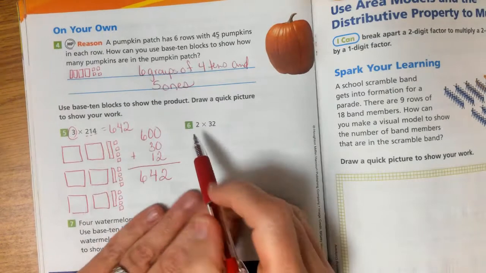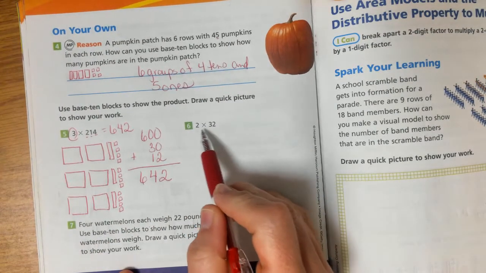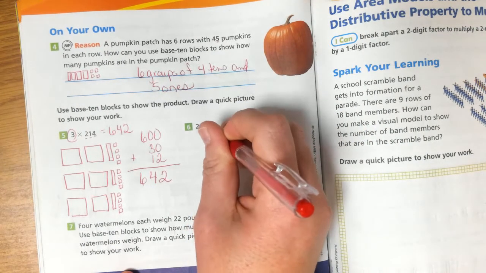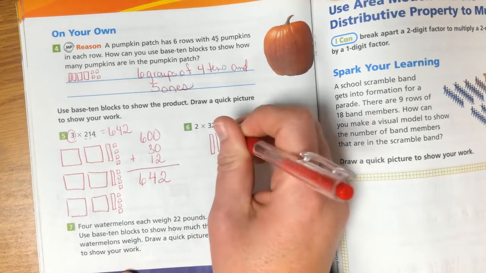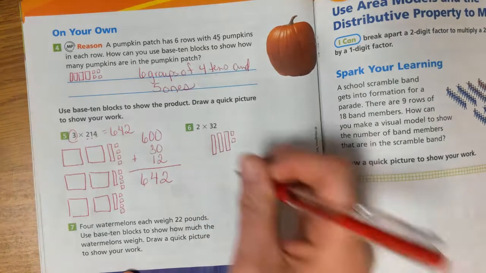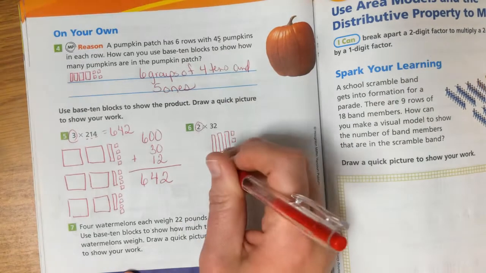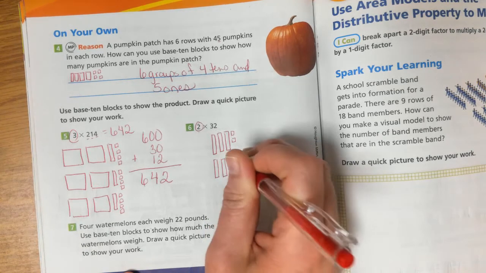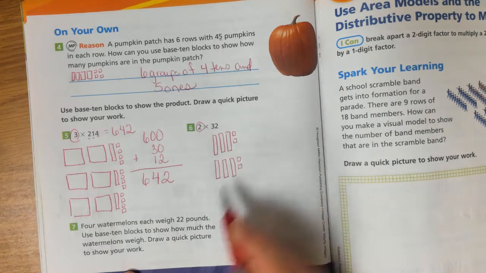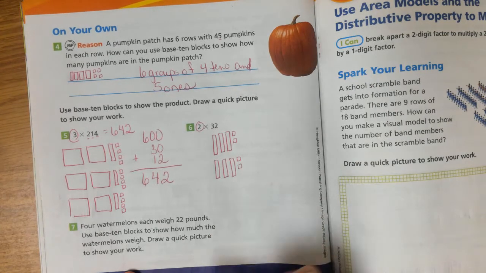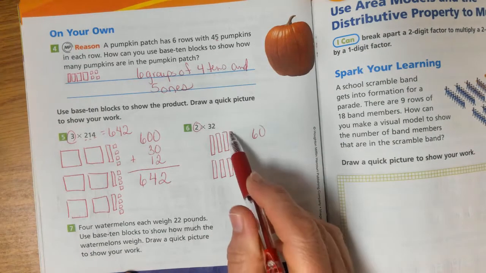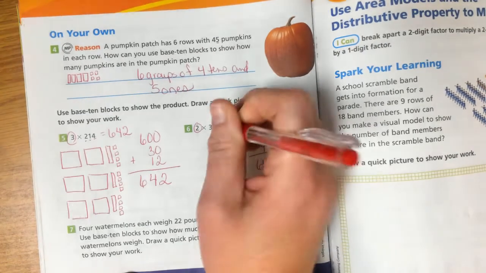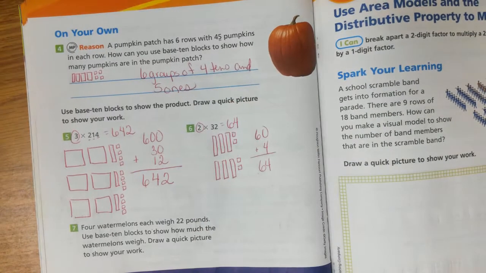Our next one. I have 2 times 32, so 2 groups of 32. So to represent 32, I need 3 longs and then I need 2 cubes. And I need 2 groups of them. So I have 6 10s, which is 60, and I have 4 ones. So 2 times 32 equals 64.